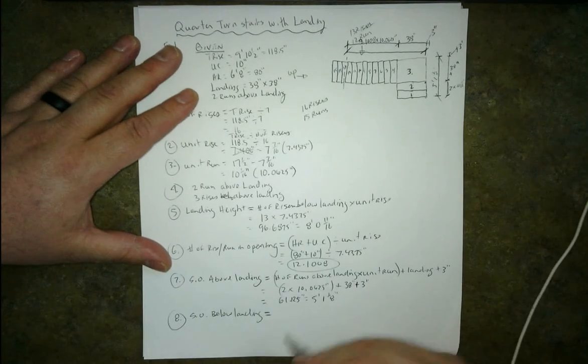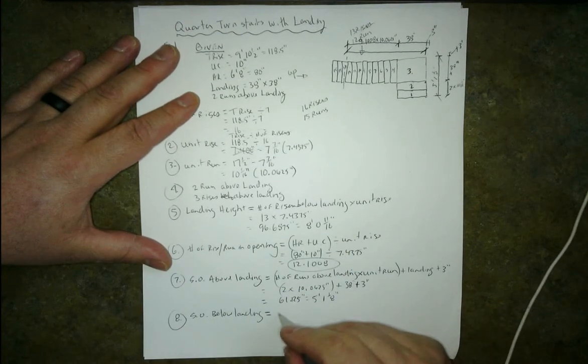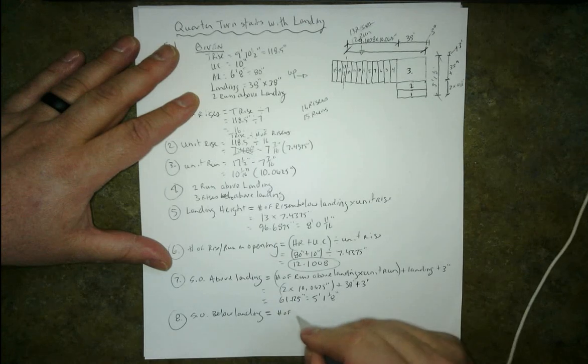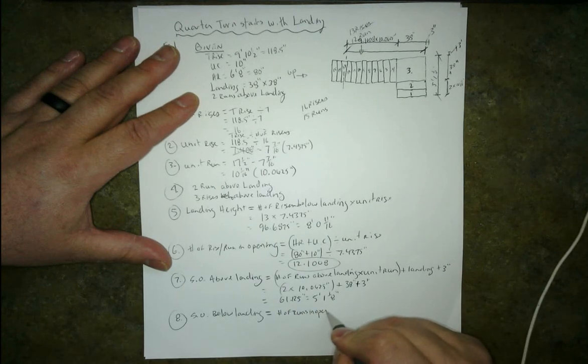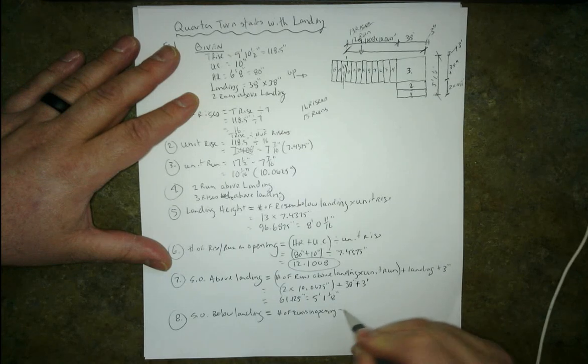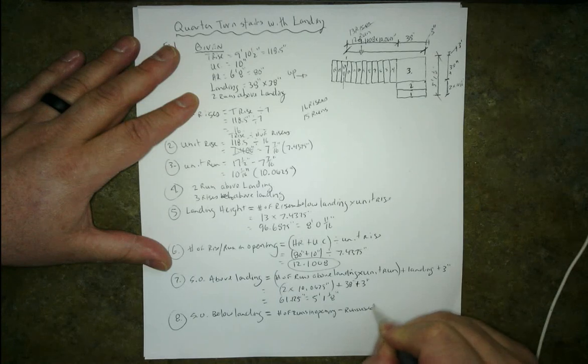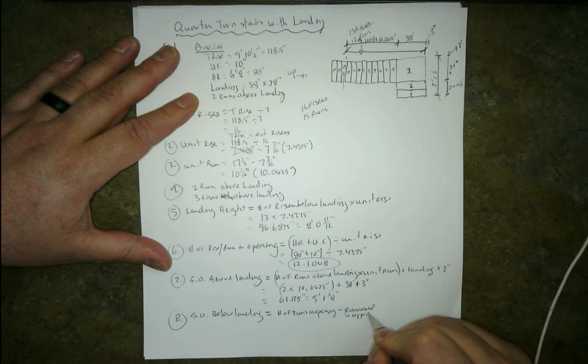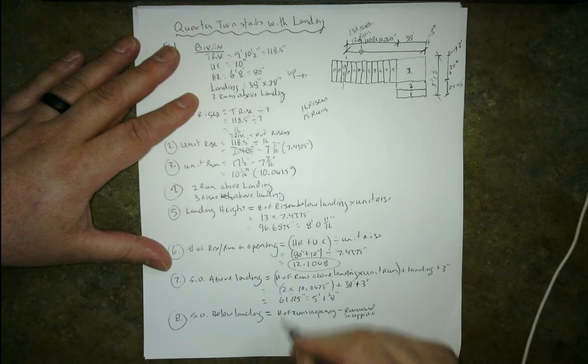Again, some people like the words there, so what we could use is the number of runs in opening, minus runs used in upper stairwell opening, okay?